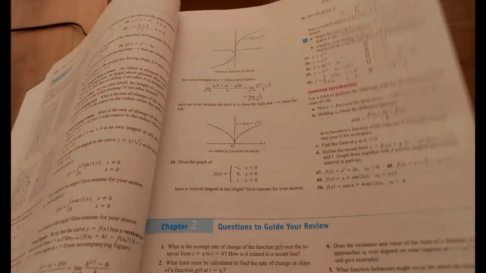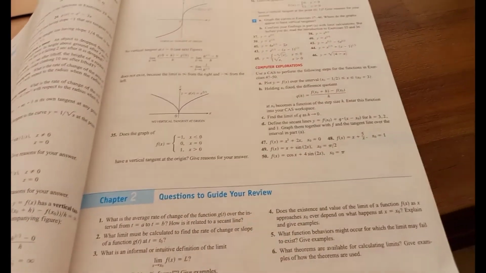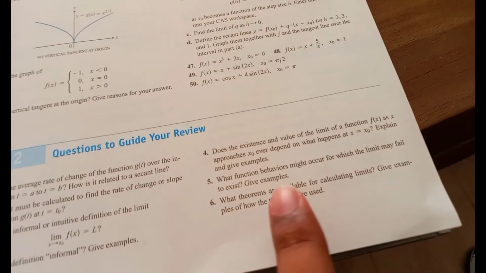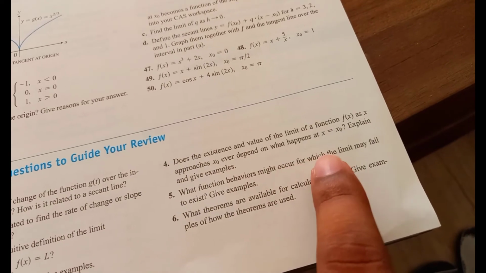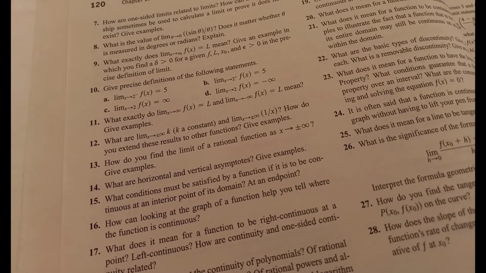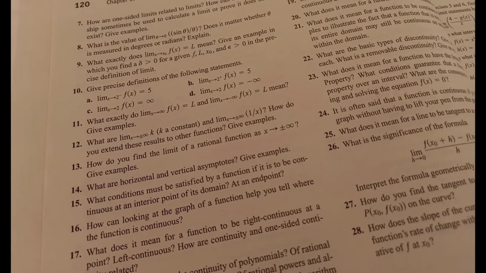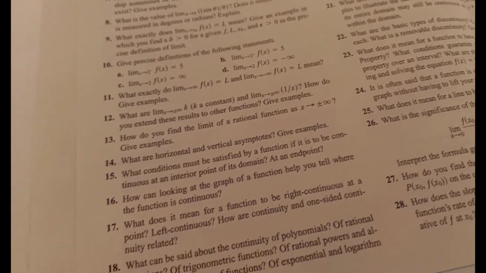But why should you or shouldn't you skip this section? We'll take a look at the nature of the questions they ask. What function behaviors might occur for which the limit may fail to exist, and give examples. And that's not even the best one. How do you find the limit of a rational function as x goes to plus or minus infinity?